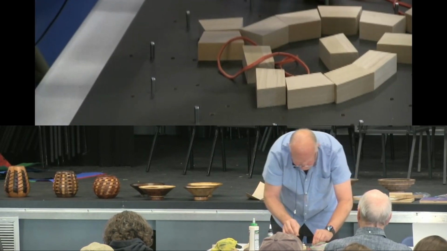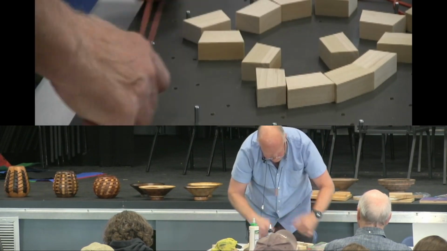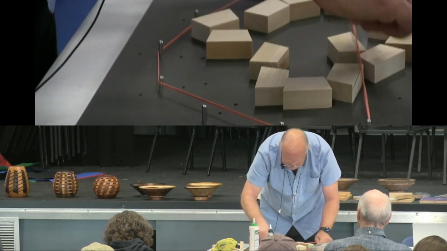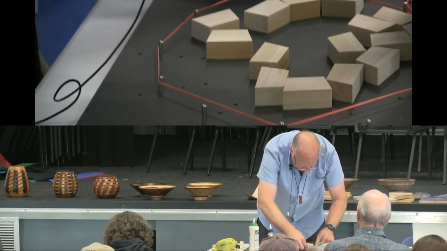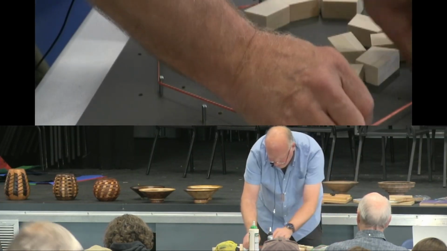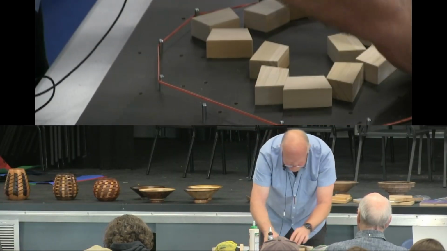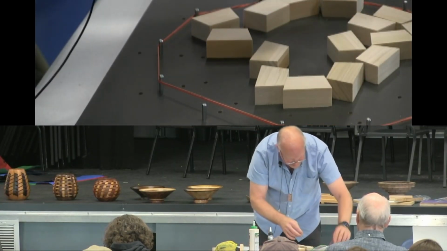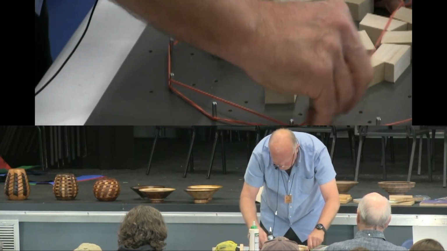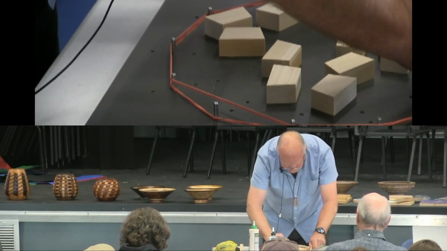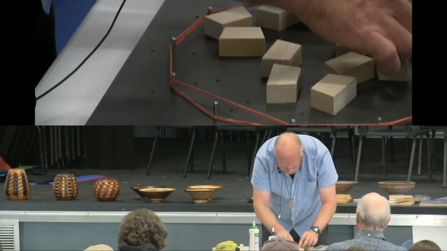Okay, now we can do this. This one, I would definitely recommend practicing on this before you actually put the glue on the segments, to get a handle for what it feels like when you're doing it.